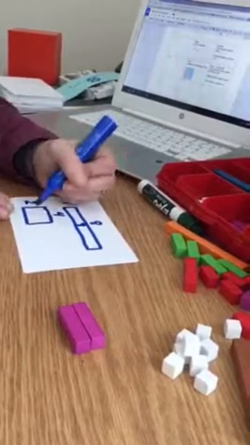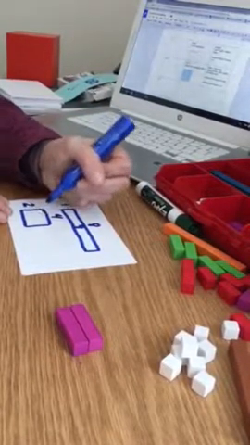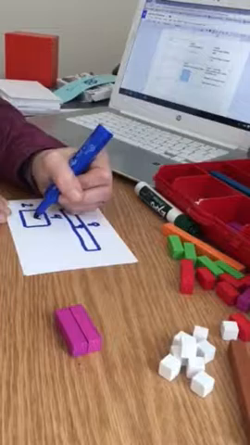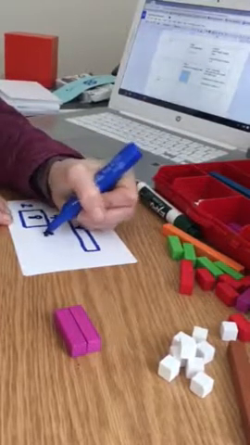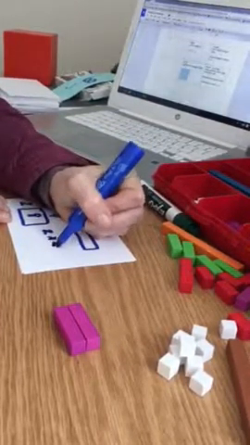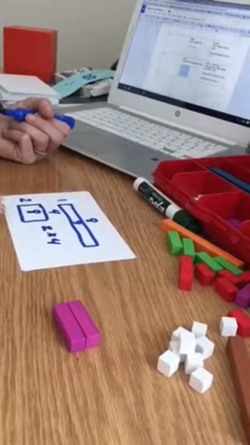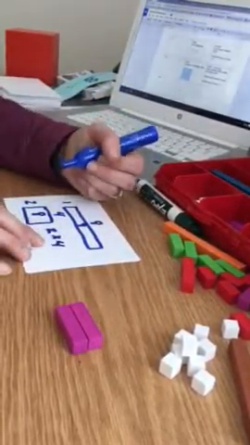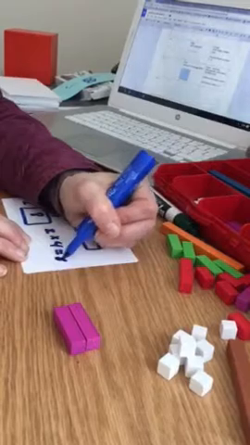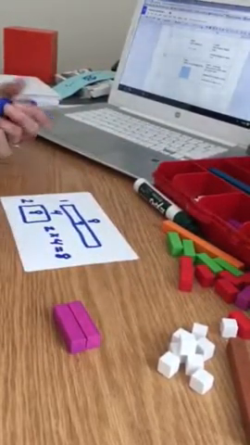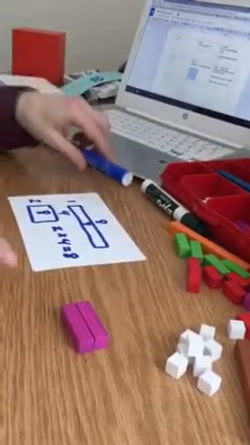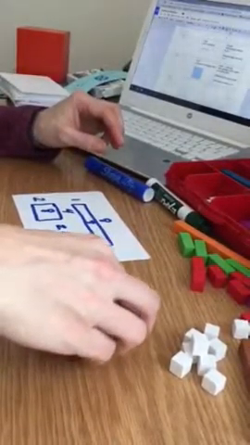So we can also call it, so it has an area of 8, which is 2 times 4. So it's 2 by 4, and it's 2 groups of 4, and that has an area of 8.